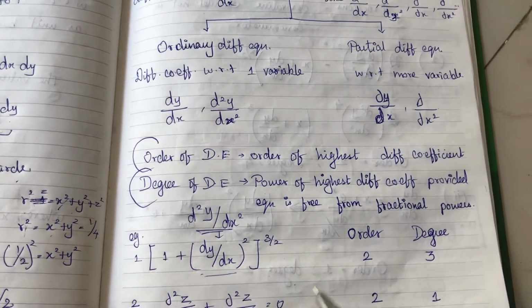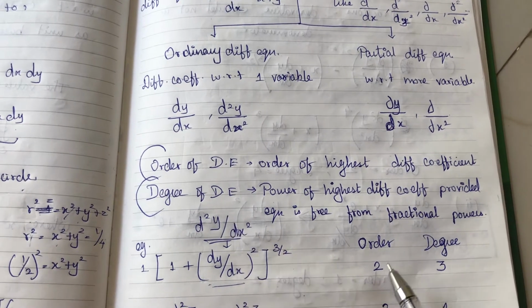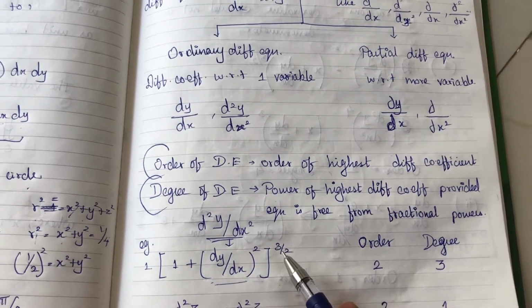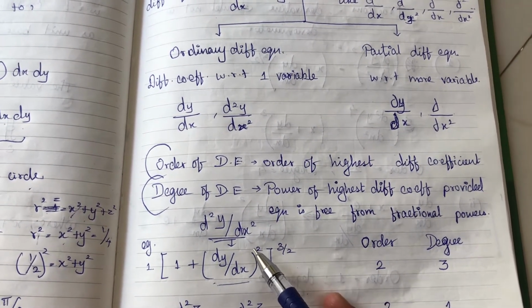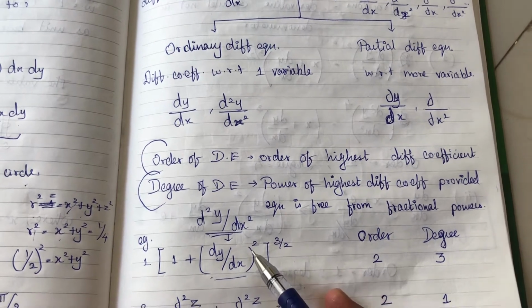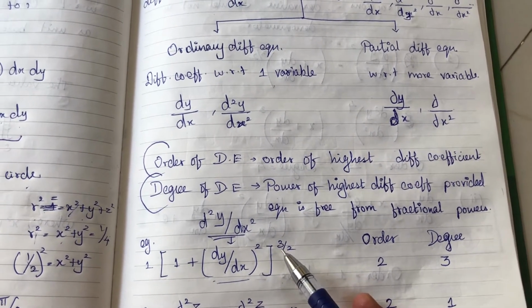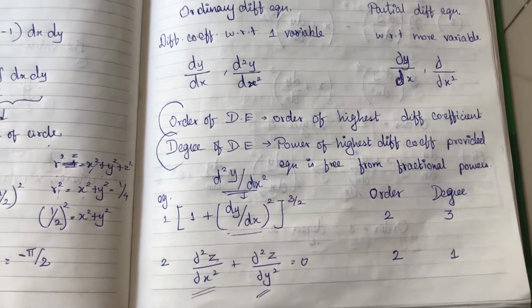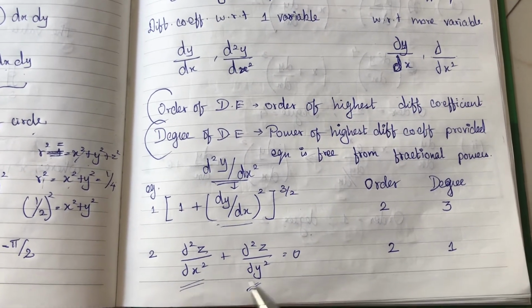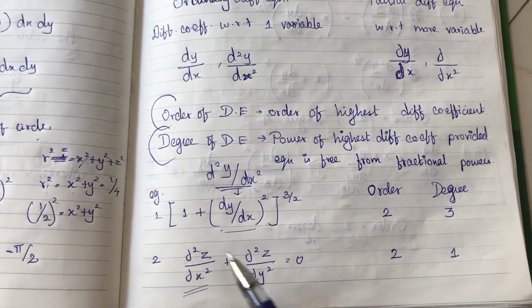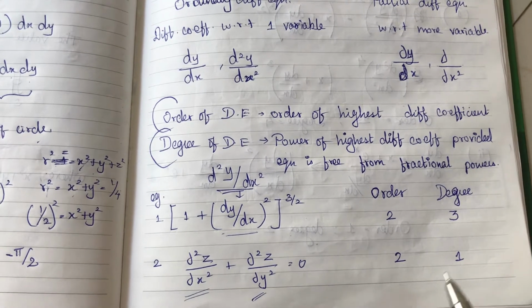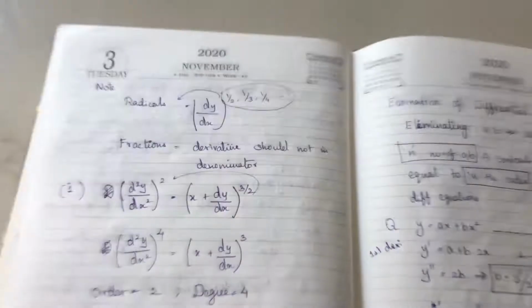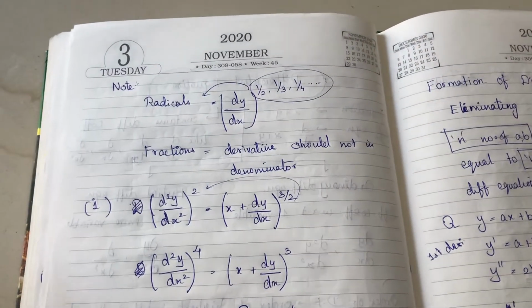Okay. So the order is 2. And if we put this power inside, 2 will get cancelled, right? So the degree will be 3. You can see here in both cases the order is 2 and the power is 1. Okay. So this is the thing.